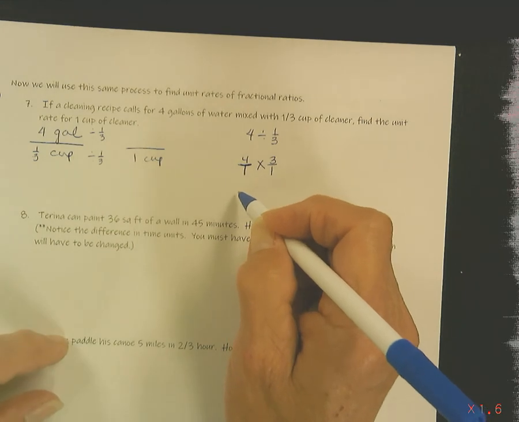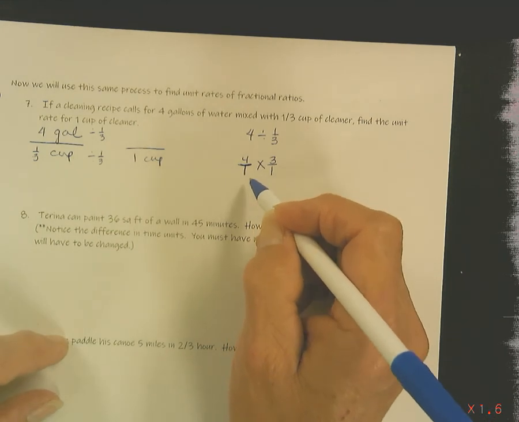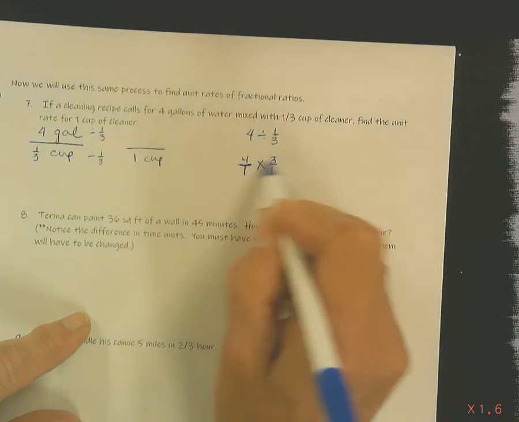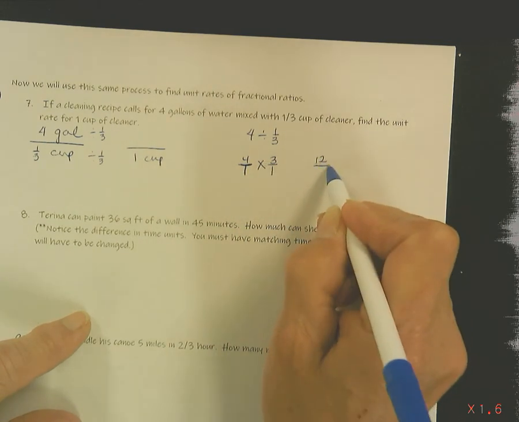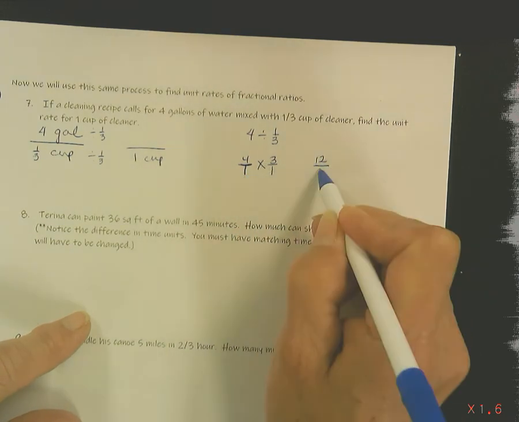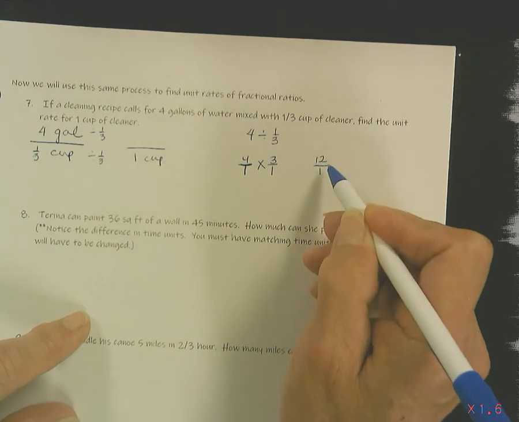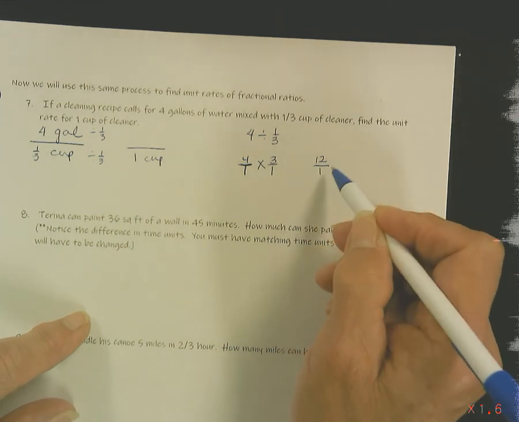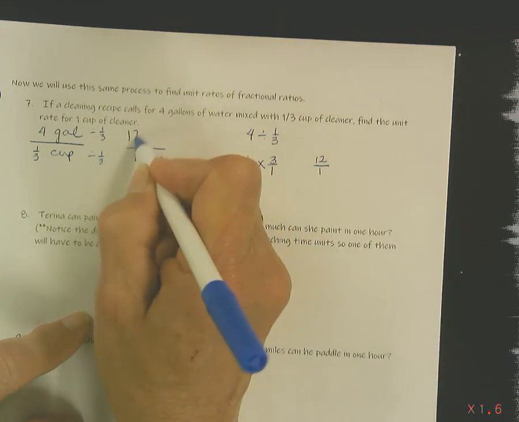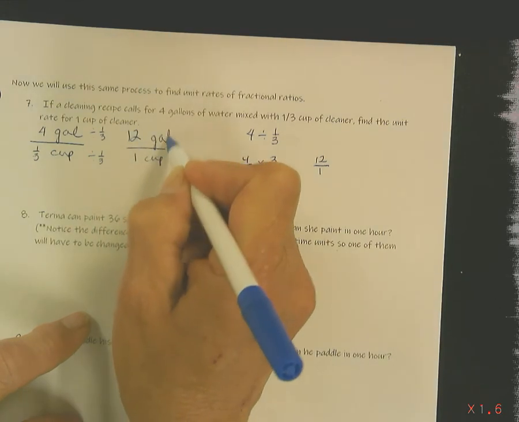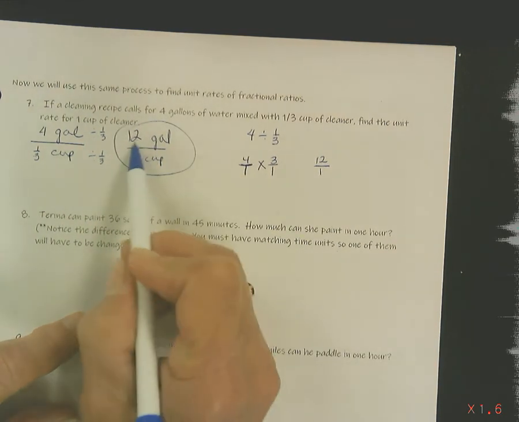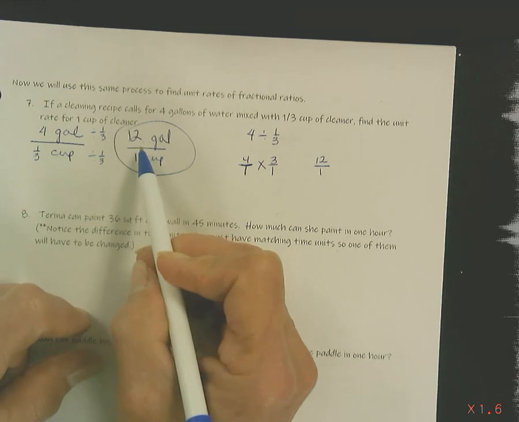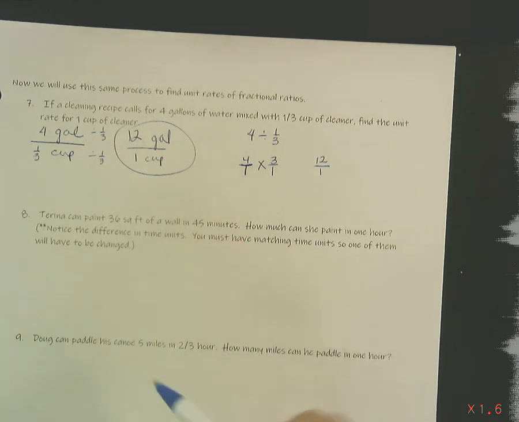Okay, so it's the top times the top, that gives me 12, and the bottom times the bottom, that gives me 1. What is 12 over 1? It's just the number 12. So there's my unit rate. You need 12 gallons of water for 1 cup of cleaner. Okay? 12 gallons of water.